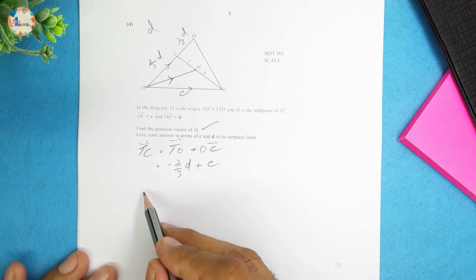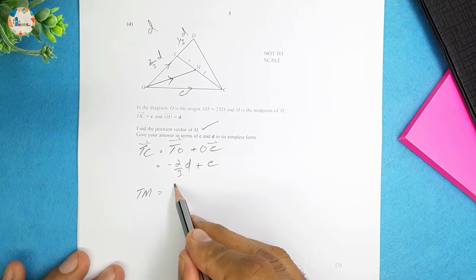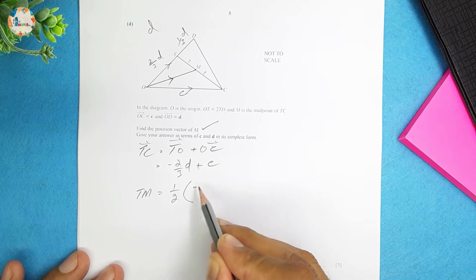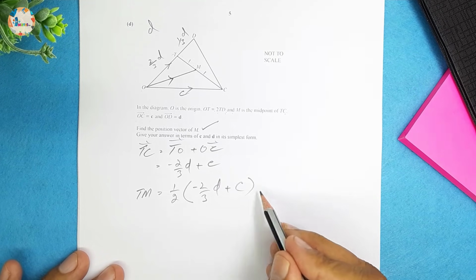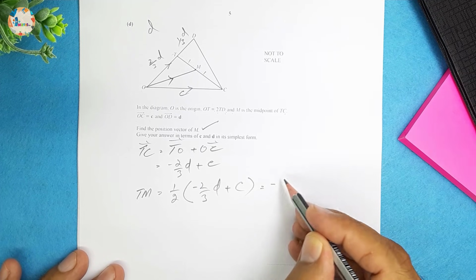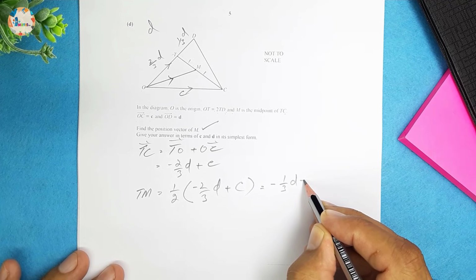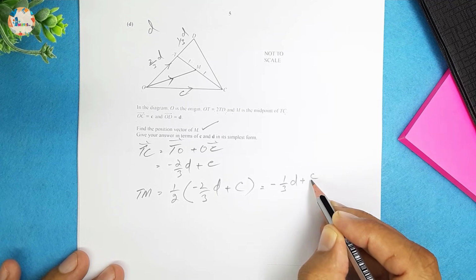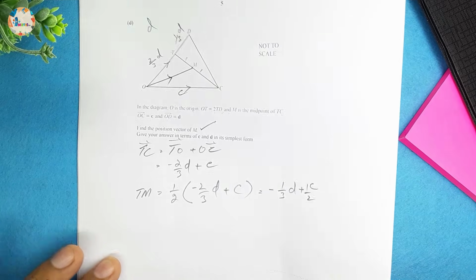So TM will be equal to 1 by 2 of (minus 2 by 3 D plus C), which is basically minus 1 by 3 D and plus C by 2, or 1 by 2 C. And now we can write OM.